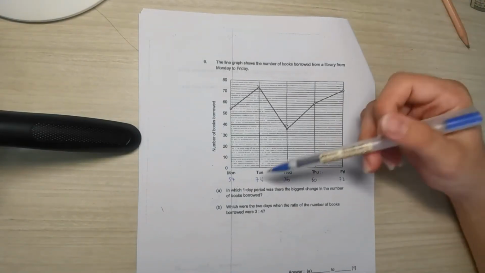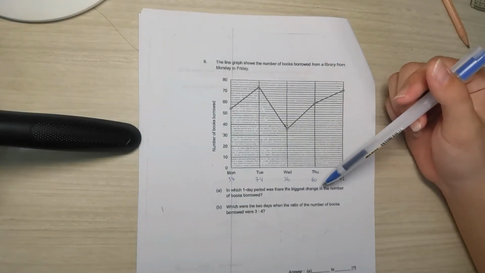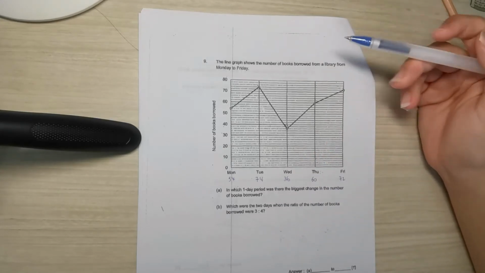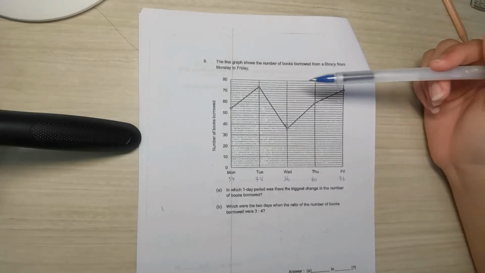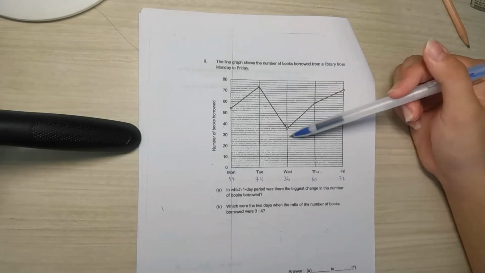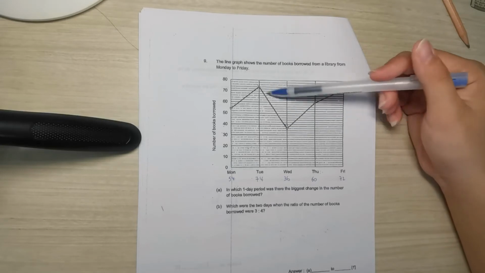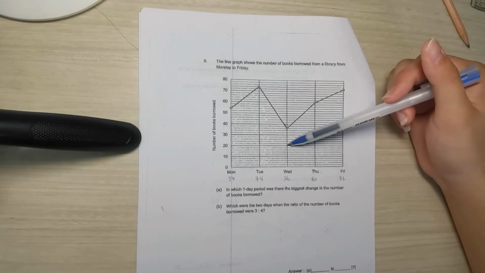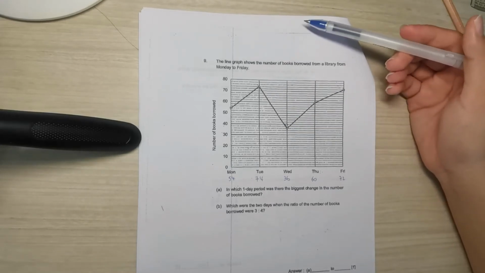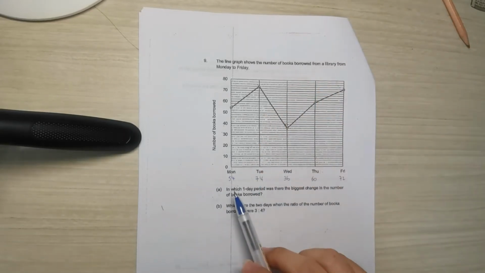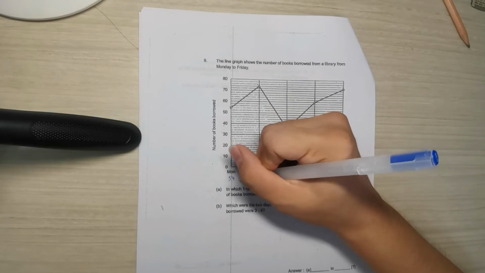Okay, so in which one-day period was there the biggest change in the number of books borrowed? Actually you can just see from the graph, the largest change will be the one which had the biggest drop or the biggest increase. Another way is you can compare each day by each day.